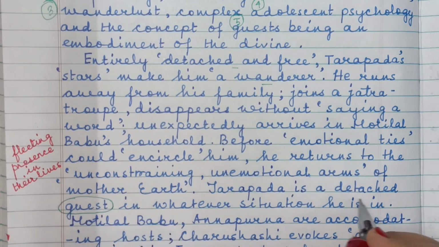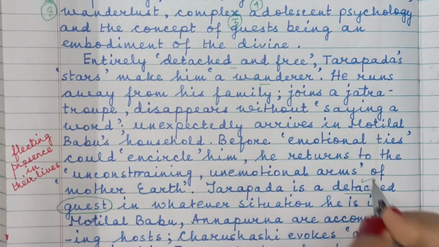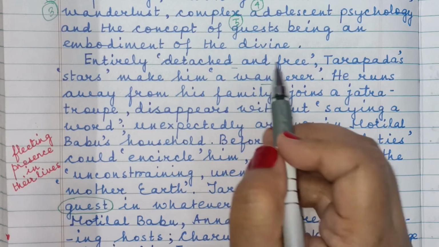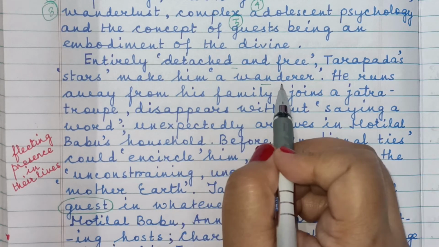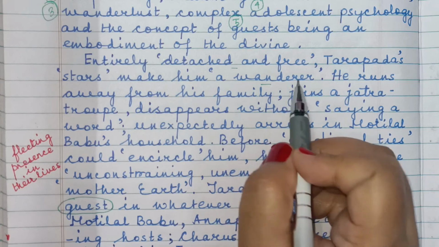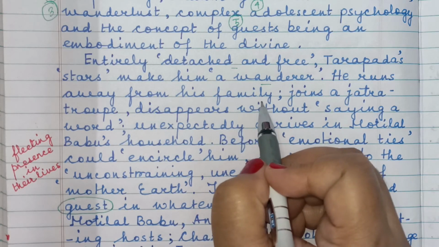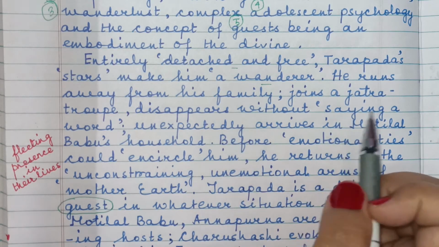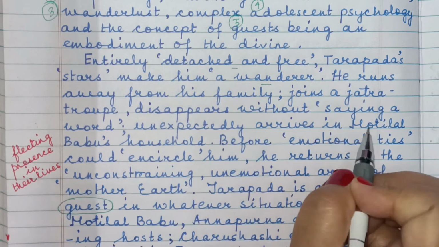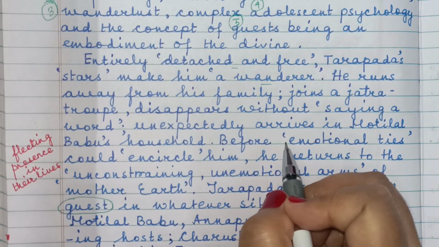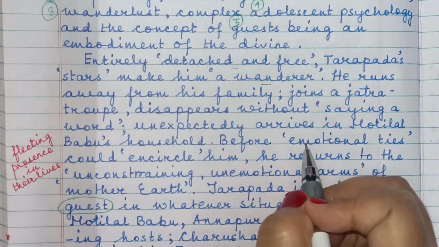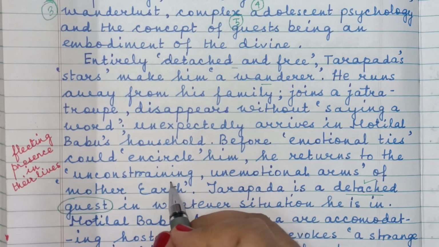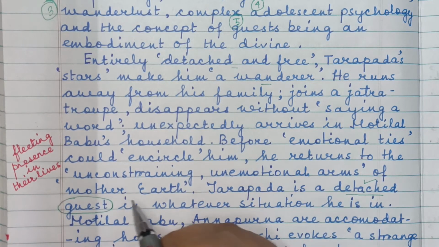And what kind of a guest? He is a detached guest, a critical comment. He is a wanderer and his stars make him a wanderer. His nomadic lifestyle. He runs away from his native village without a thought. He runs away from his family, joins a Jatra troupe, disappears, unexpectedly arrives in Motilal Babu's household. So, he is always on the move. And before emotional ties could encircle him, he returns to the unconstraining, unemotional arms of Mother Earth.